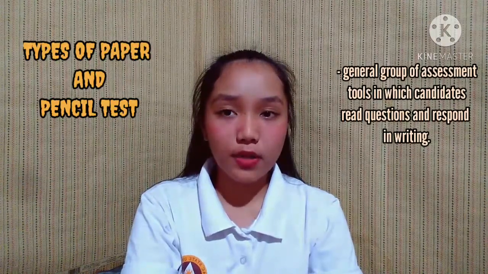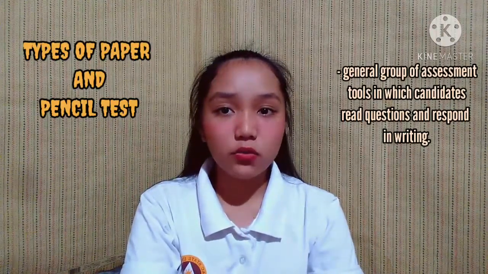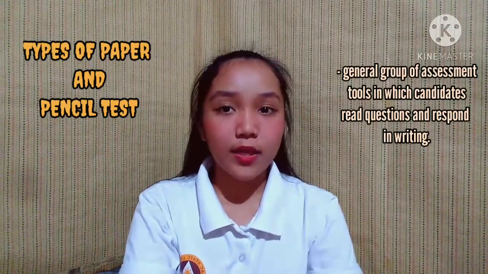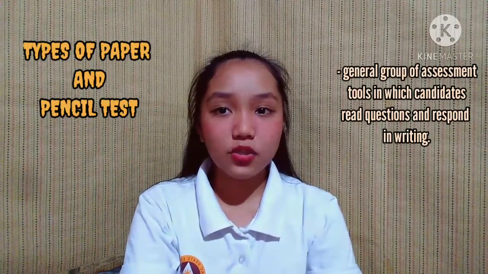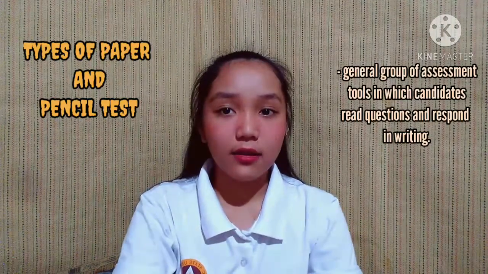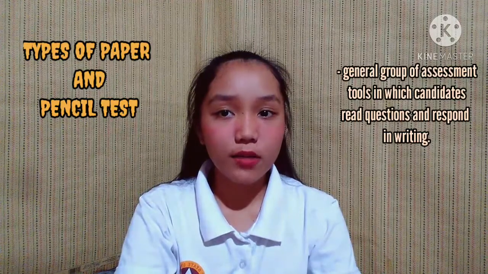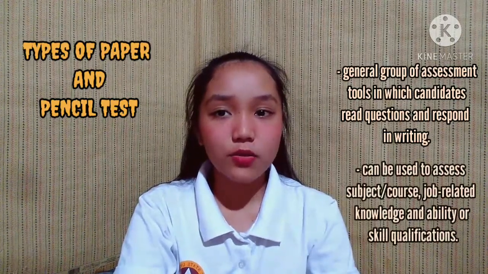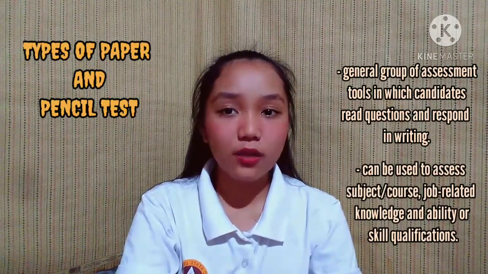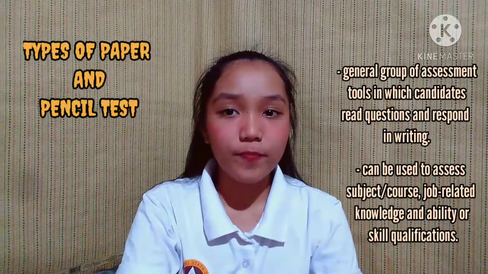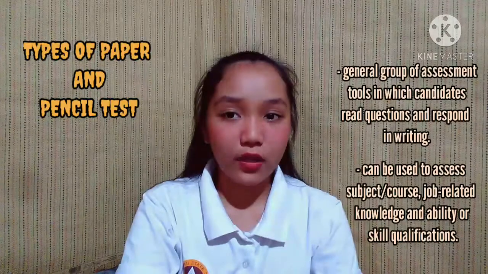This includes tests such as knowledge and ability tests and inventories such as personality and interest inventories. Paper and pencil tests can be used to assess subject or course and job-related knowledge, and ability or skill qualifications.